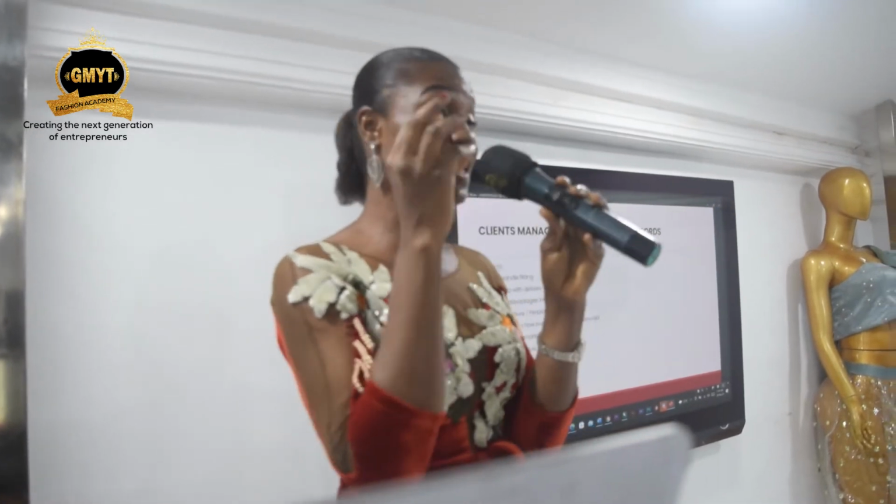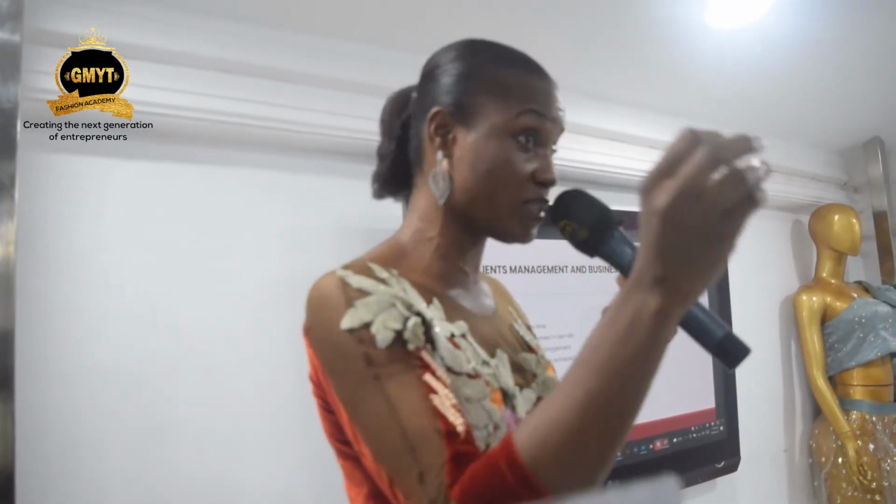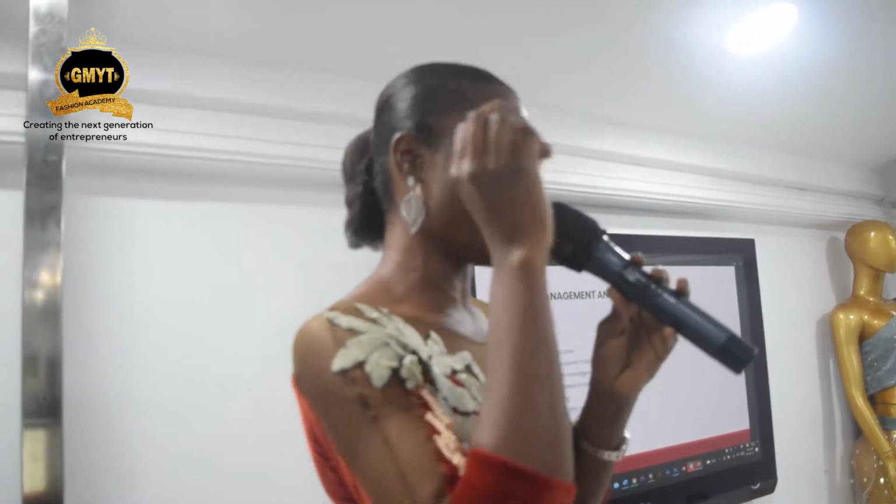I'm calculating the fabric and putting it together. So definitely we are calculating the material cost. Please jot these things down. Material cost, trimming cost. Remember to calculate the nitty-gritty of your trimming. Trimming is expensive. So don't get excited about the design and forget to calculate all of these things.